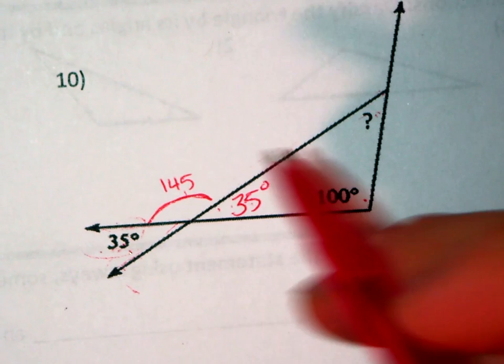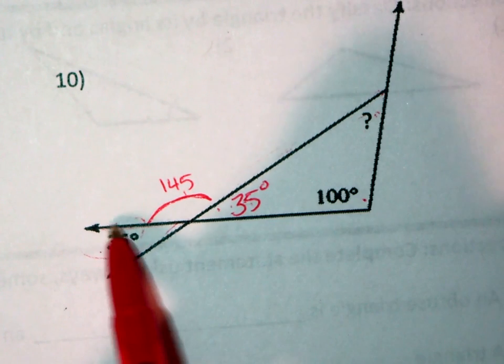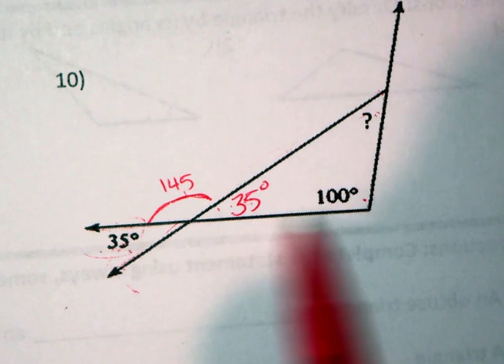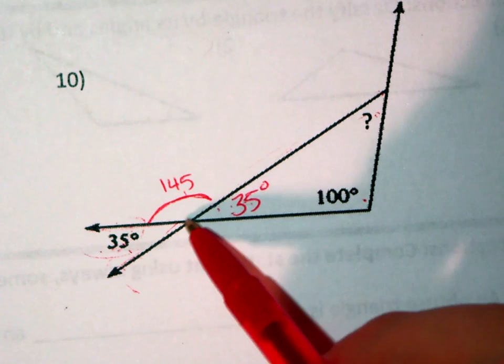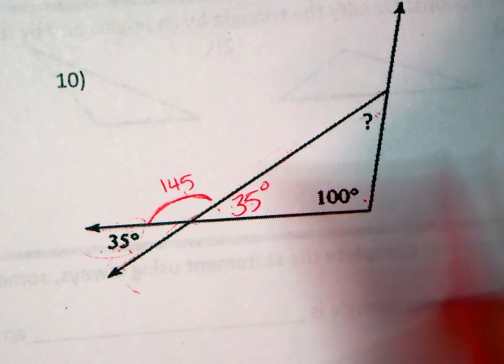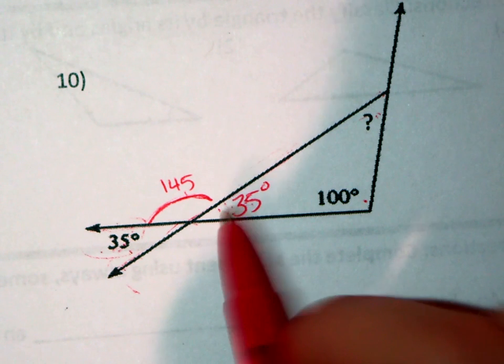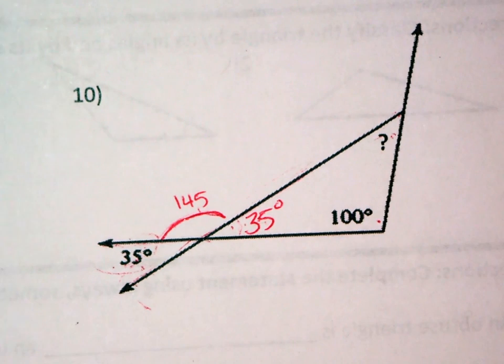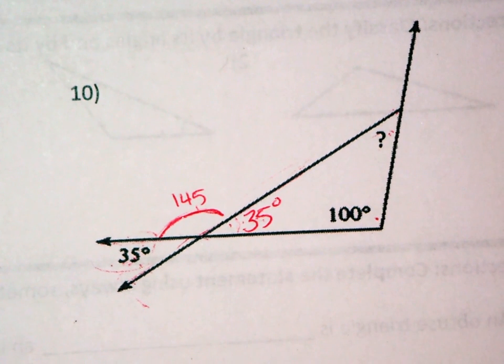Since I know that that is 145 degrees, I could do the same thing again. I have a long line here. It's a straight line separated by this segment. This angle is 145 degrees, so then my remaining piece would be 35 degrees. So there are multiple ways to solve these little puzzles.